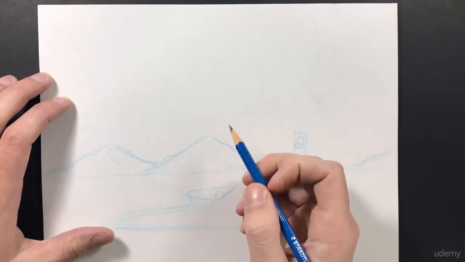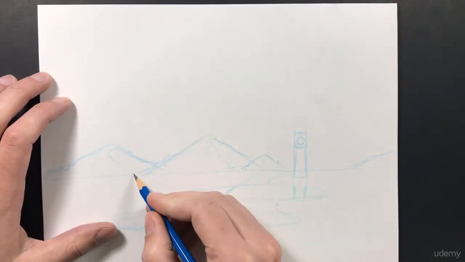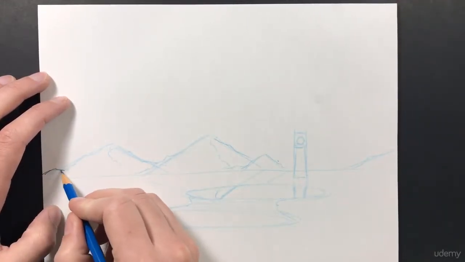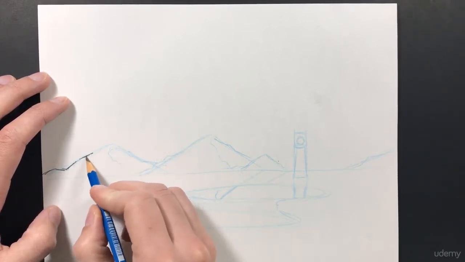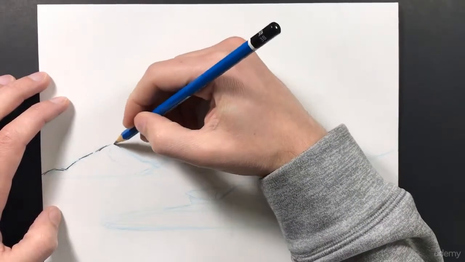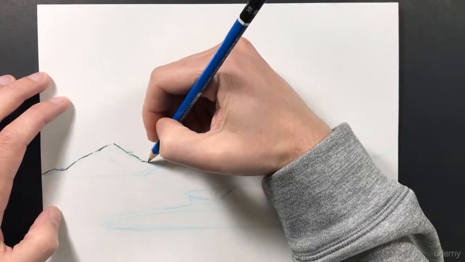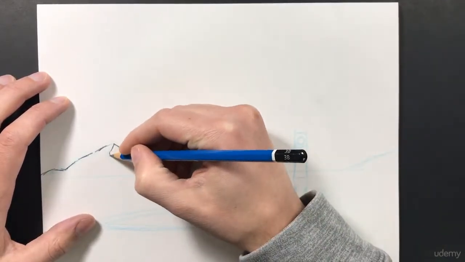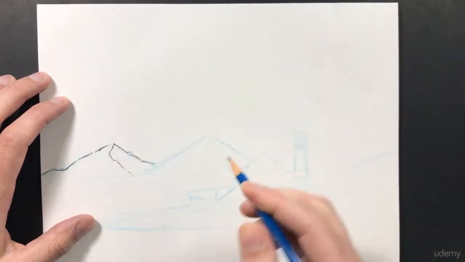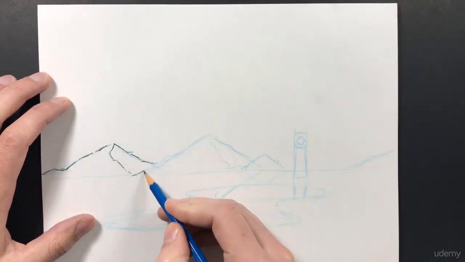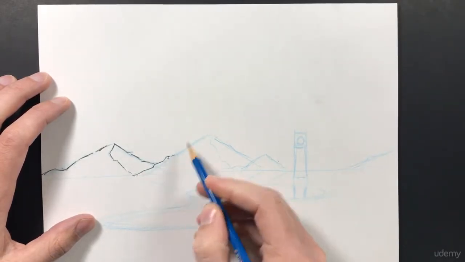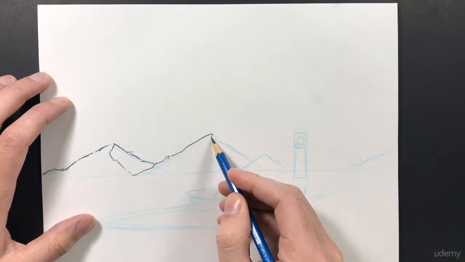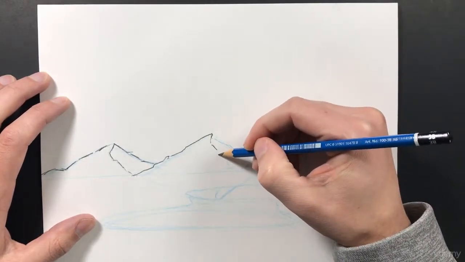Now I'm going to start using my darker pencil, and I'll go in there and start adding in a lot more detail. I'm just going to darken in a lot of these edges. I can darken in this edge of my mountain, so it's going to have two different planes, and when we go in there and add some shadows to it, it's going to make it look a lot more realistic. I'll add in this edge right here.